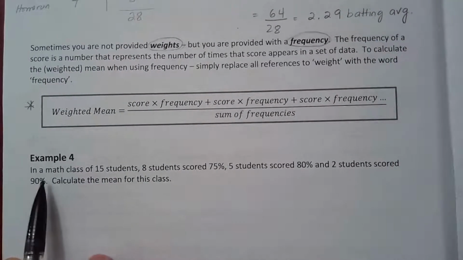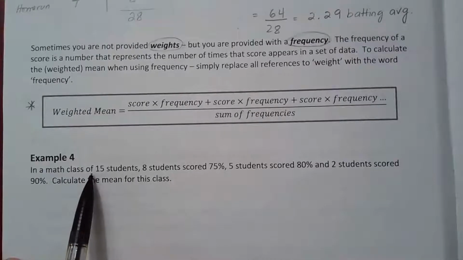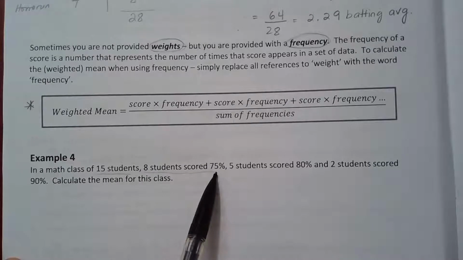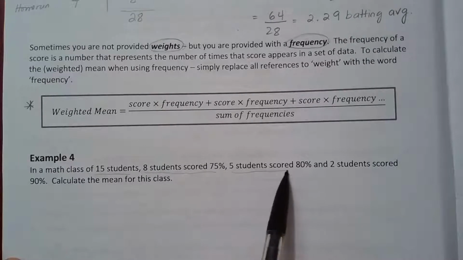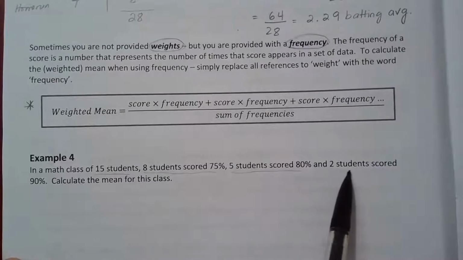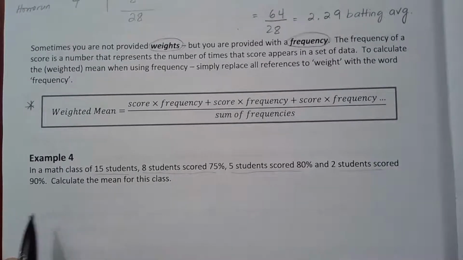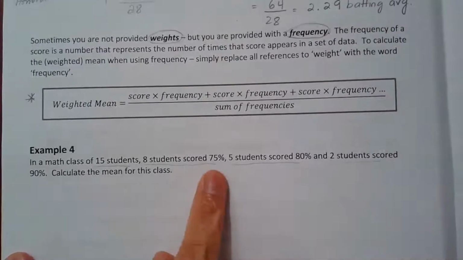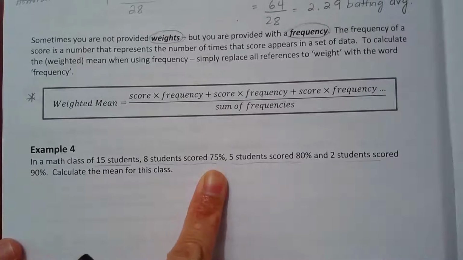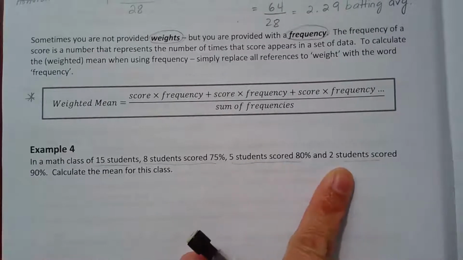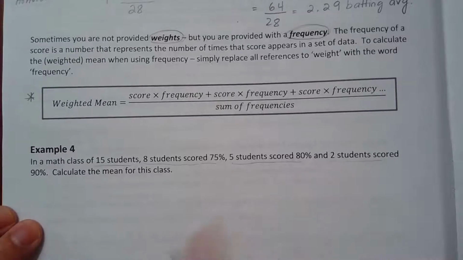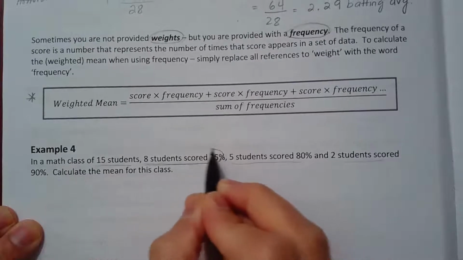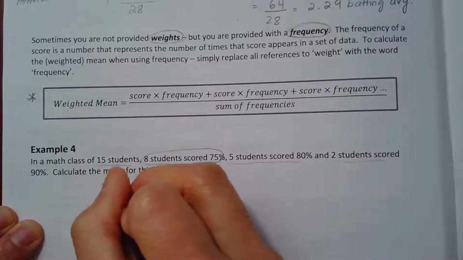It says here, example 4. In a math class of 15 students, 8 students scored 75%, 5 students scored 80, and 2 students scored 90. So 15 students are in a class. 8 students scored 75, and then 5 scored 80, and then 2 students scored 90. Calculate the mean for the class. So if we were to write it all out, there are 15 students. 8 students scored 75%, so it would be 75.